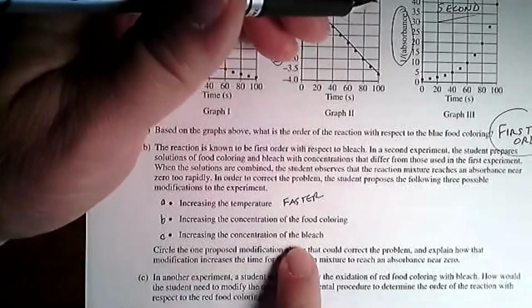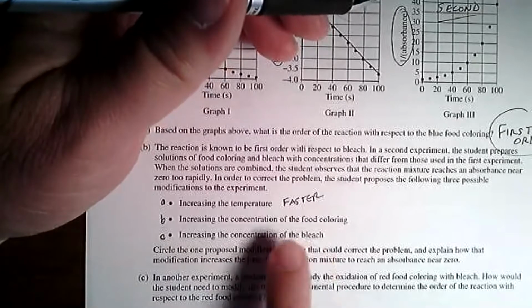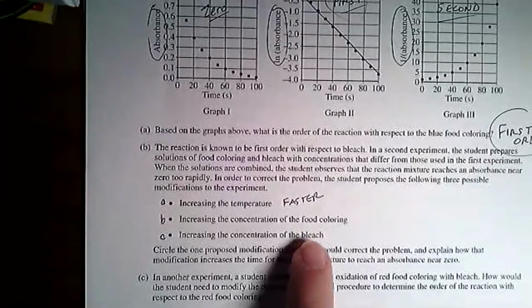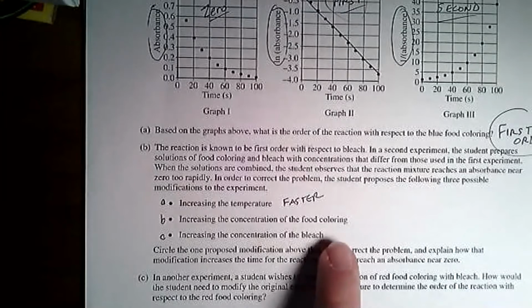Okay? Increasing the concentration of the bleach, what this would do is, if you think a collision model, this means the bleach is going to collide with the blue food coloring more frequently. Does that make sense? If I increase the concentration, if there's more bleach in there and I don't change anything else, then I'm going to see a situation where I have more bleach, which means more collisions between the bleach and the blue dye, and that means an even faster reaction. So this one's faster also.